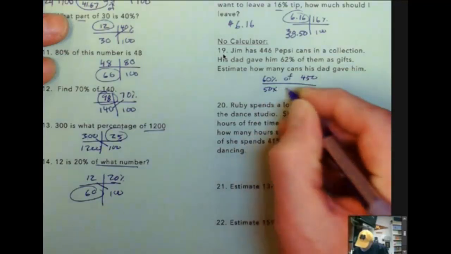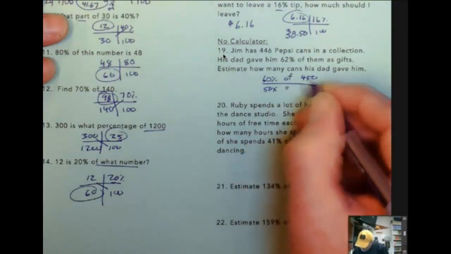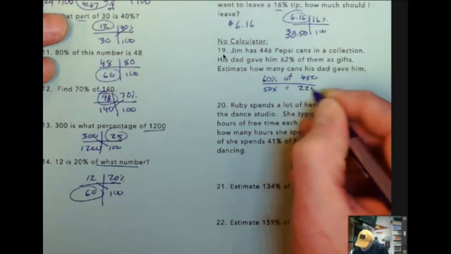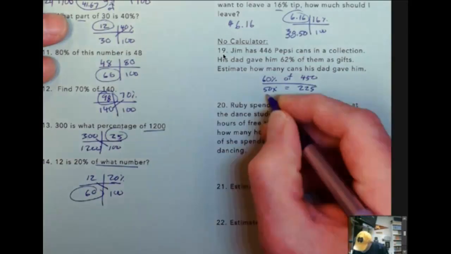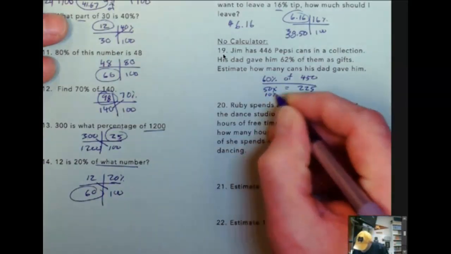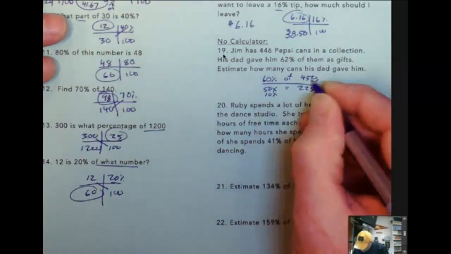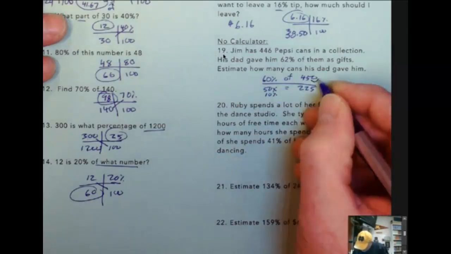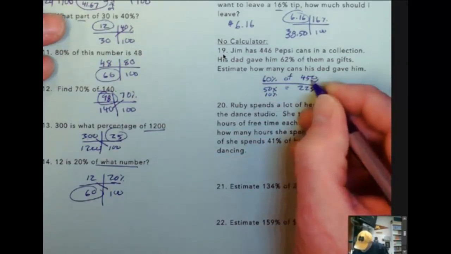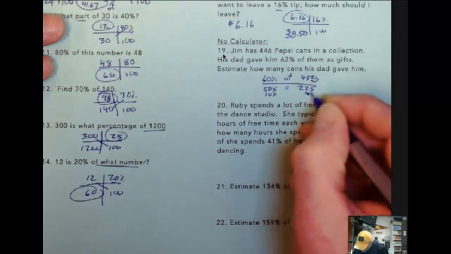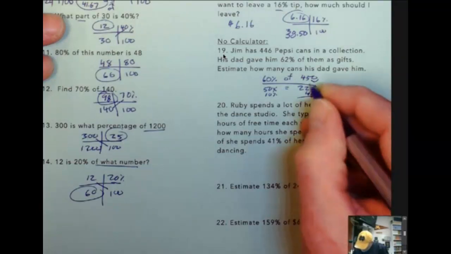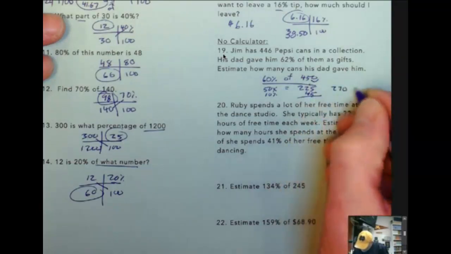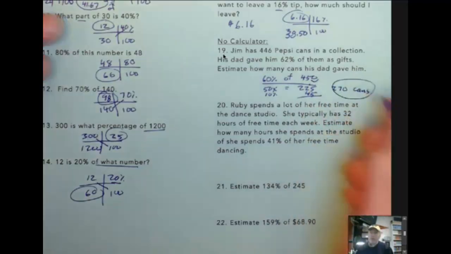Half of 400 would be 200. Half of 50 is 25. So 50% would be 225. 10% I can do easily. 10% of any number, I just move the decimal. So if I move that decimal from 450 over one spot, I divide by 10, I'm going to get 45. And then my answer, if I add these guys up, is going to equal 270 cans. There's my estimate.